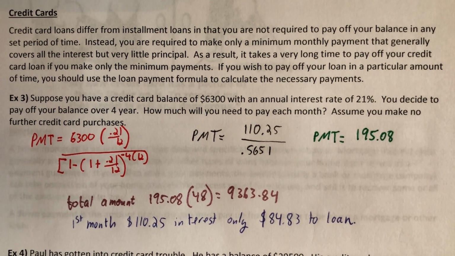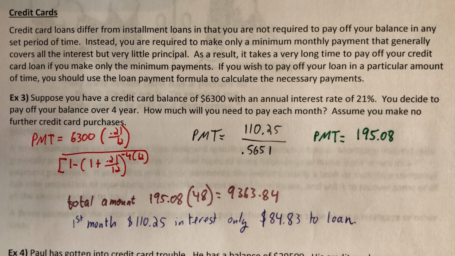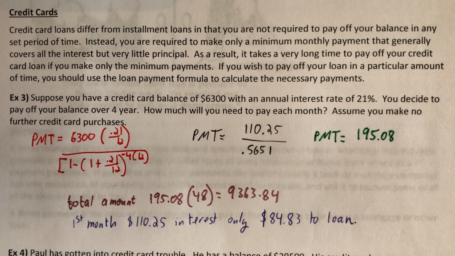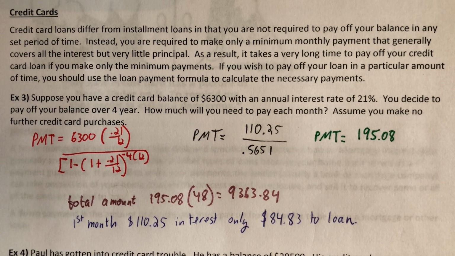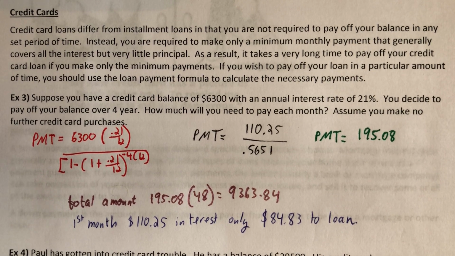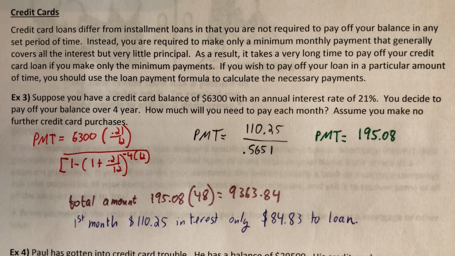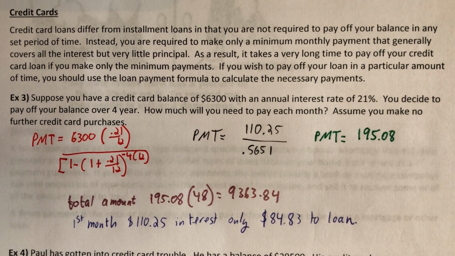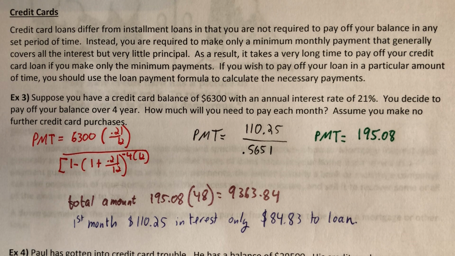Houses are usually 15, 20, or 30 years. Okay, they're all set amounts. Credit card companies would love for you to pay the minimum payment simply because you just pay longer. As you saw before, the lower the payments, the longer you pay. So if you make a minimum payment on a credit card, you pay all of the interest and a very little amount on the principal, which means you pay a lot more in the long run.